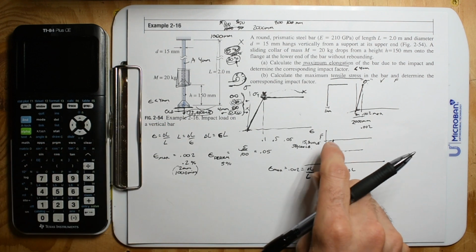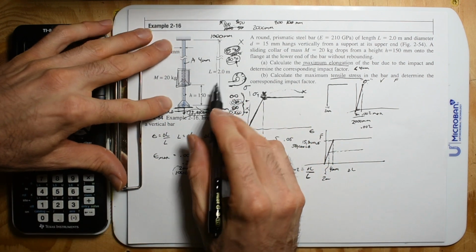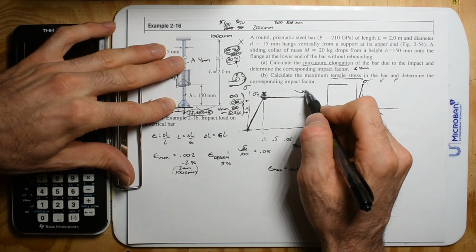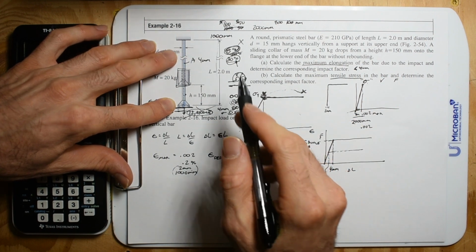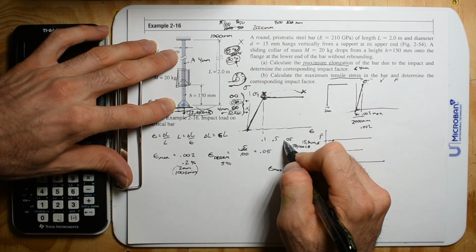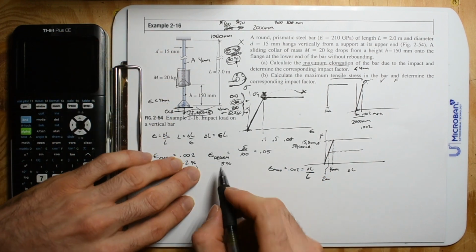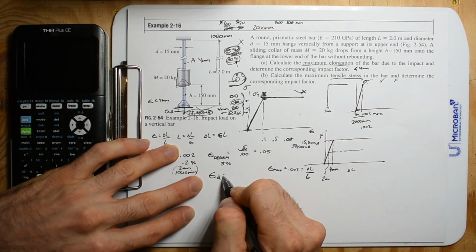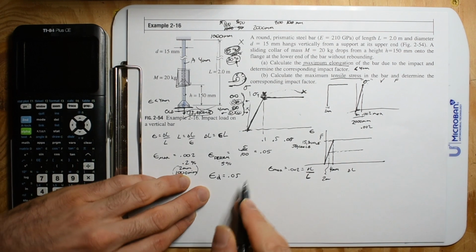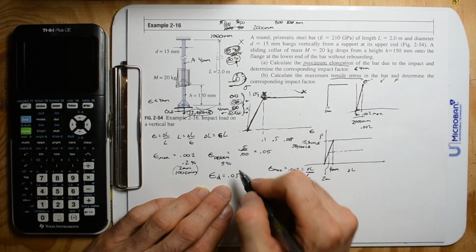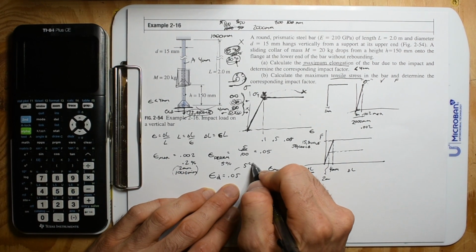What we wanted to do was find the max length that this thing can actually stretch. It was going to be 5%. That's going to be 0.05. 0.05 is the strain deform, so I'm going to go strain D, and that's going to be 0.05. This is the number for strain. It is synonymous with 5%.